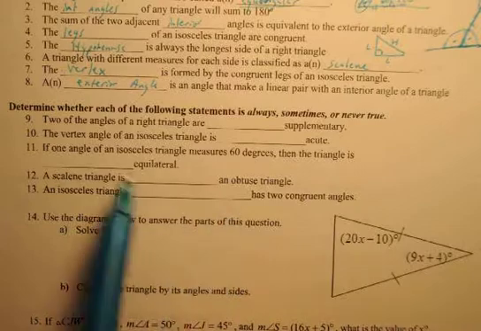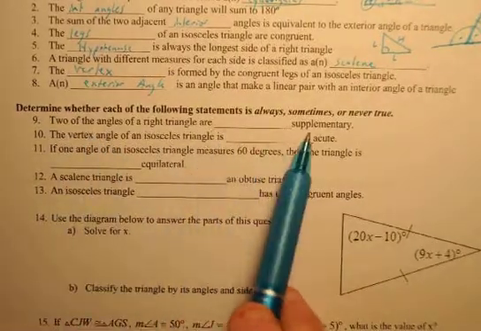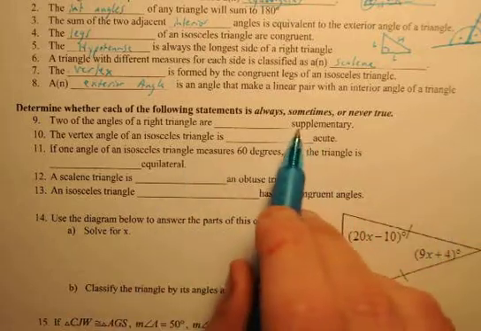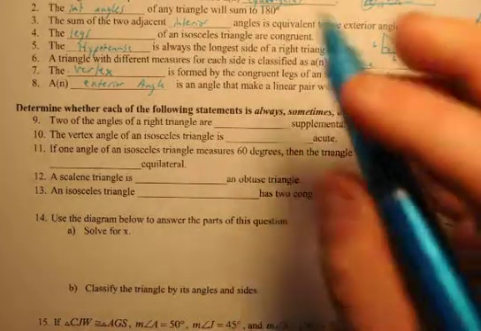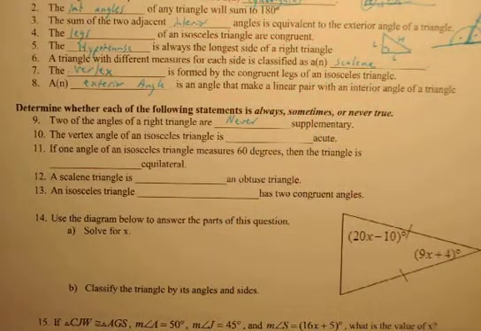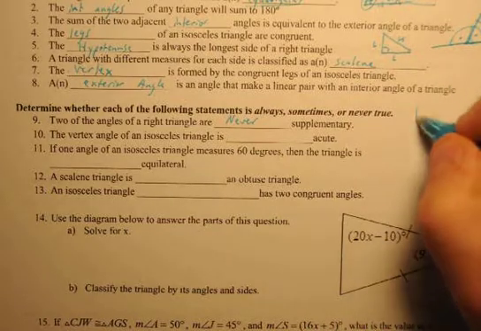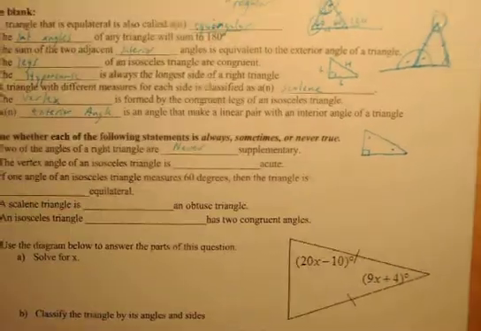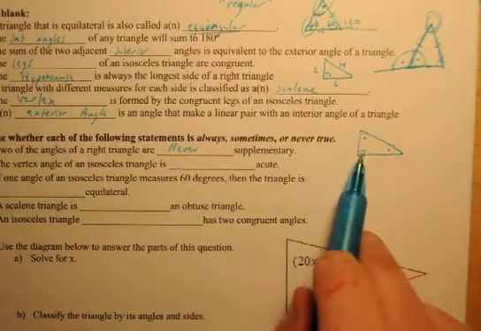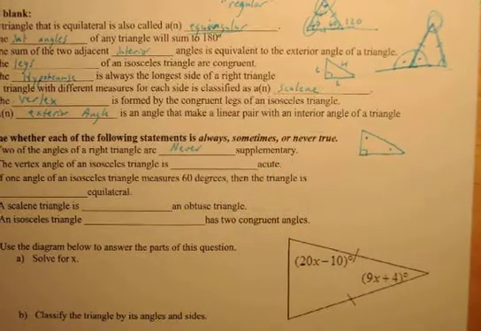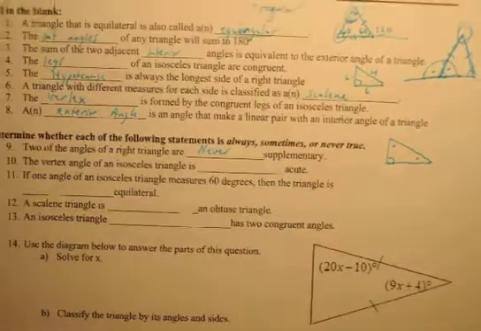Okay, next, sometimes, always, or never. These get tricky. Two of the angles of a right triangle are, if we've got a right triangle, supplementary means adds up to 180. Two angles will never add up to 180 in a triangle. It's all three angles have to add up to 180. However, in a right triangle, these two angles would be adding up to 90 always, because you got 90 plus another 90. So if this was complementary, it would be always true, but supplementary, never true.